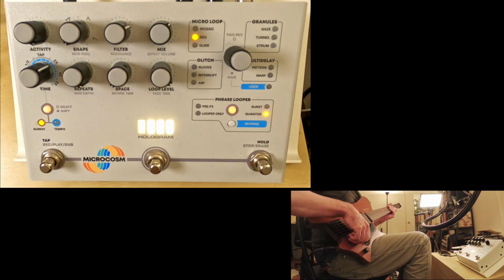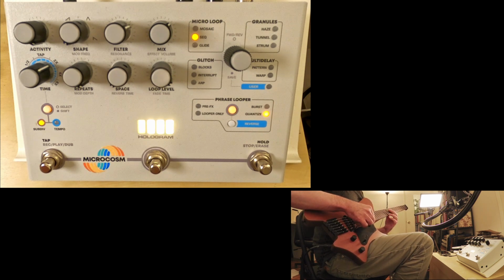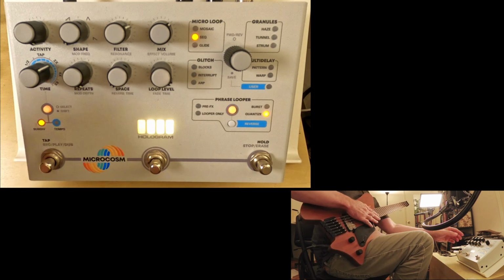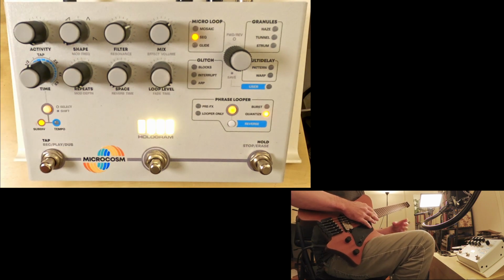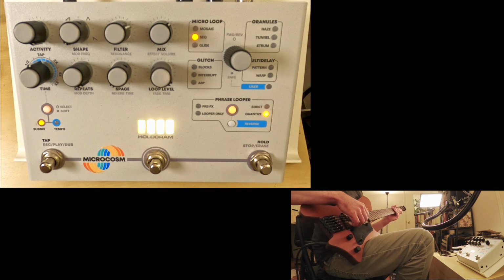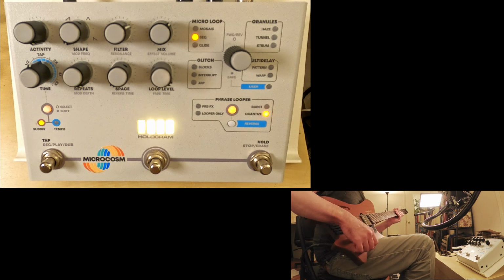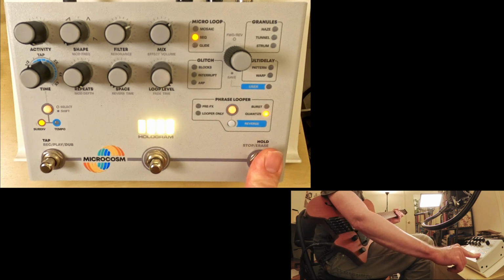I'm deliberately, once again, going to try to not play in a very quantized manner. Slow down the speed. So as you can hear, it doesn't get locked to the tempo pulse. It loops at exactly the same point as where I was playing it live. This is getting to be a bit of a mess even for me, so let's erase that.